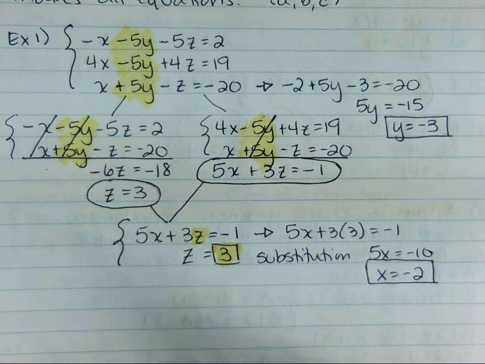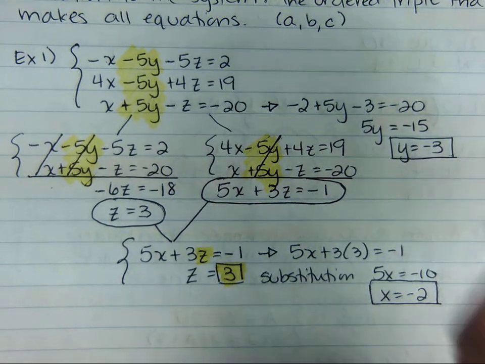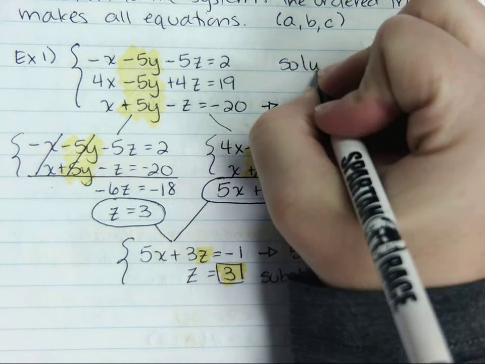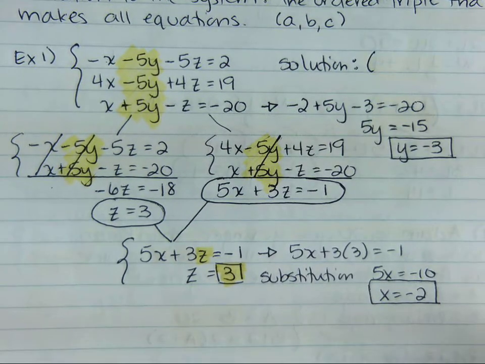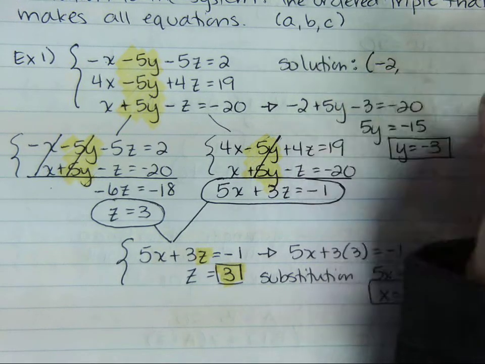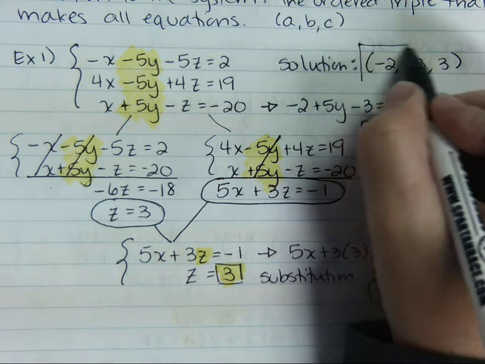And so this is your process. It might look a little sloppy, and we're going to try our best not to be sloppy. All right, we're trying to be methodical. But our solution is going to be the ordered triple x, y, and z. And this is our solution.